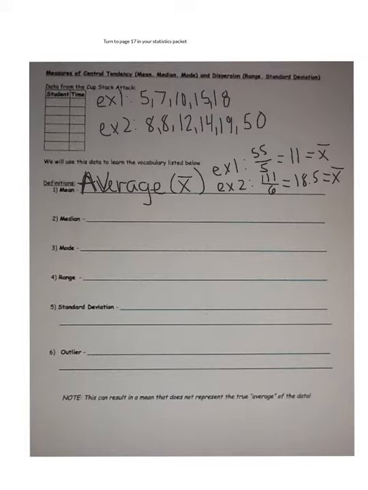Let's take a look at the second one. The second one is the median. The median is the middle value. We use the abbreviation MED because tomorrow you're going to be using your calculator, and when you look in the calculator, the median stands for MED. So if you think about it, the median is the middle of the road, right?